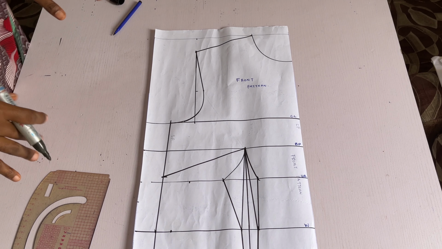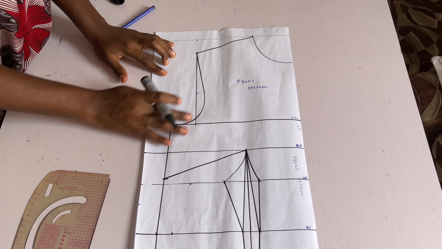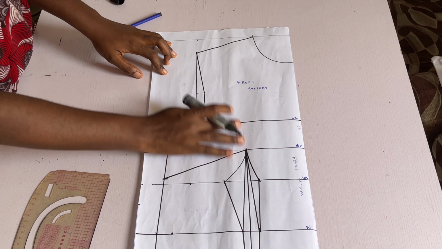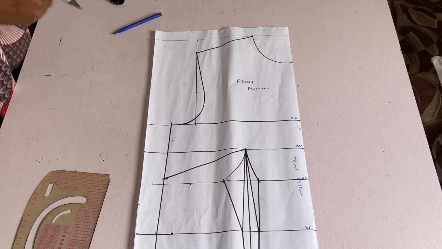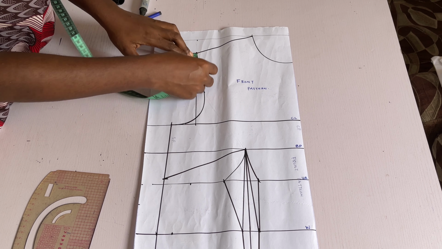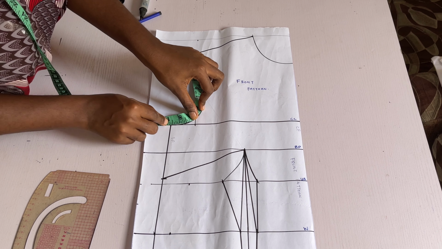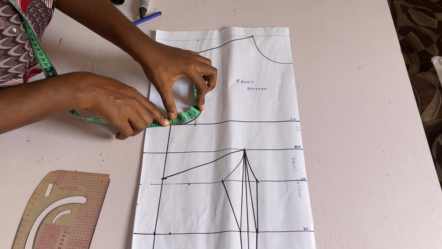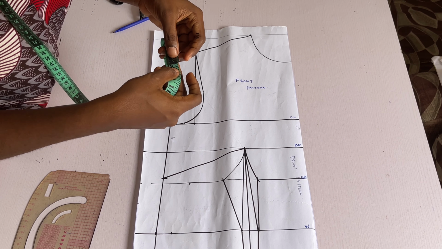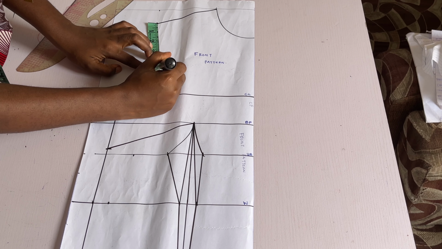So now that we are done contouring our underbust, it's time for us to insert our armhole princess dart on our pattern. So to do that, we have to get the midpoint of our armhole. The midpoint of our armhole, we will take round of it, and whatever result we get, we'll find the midpoint of it, that's divided by 2. In this case, my armhole is 9 inches. That means the midpoint is going to be on 4.5. I'll impute that result on the armhole and mark it.